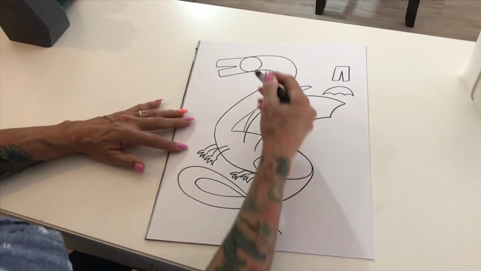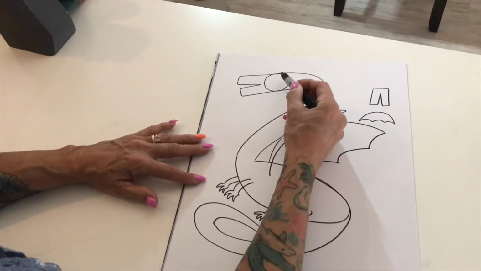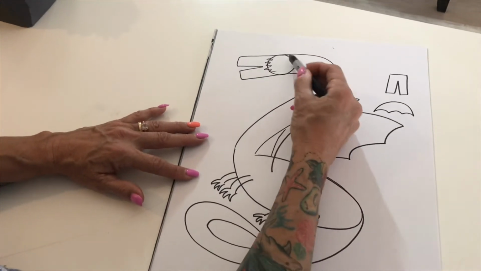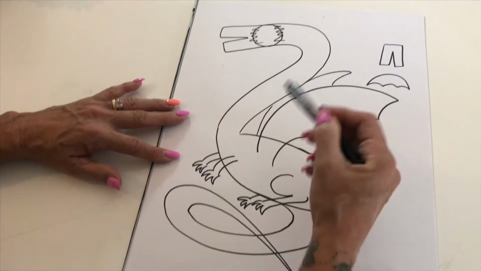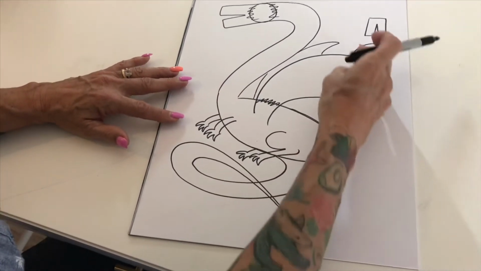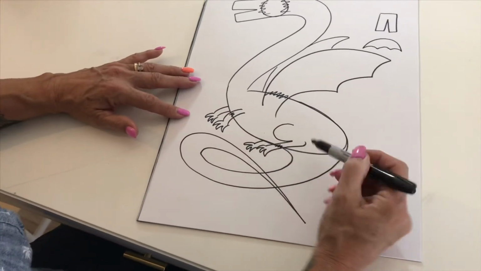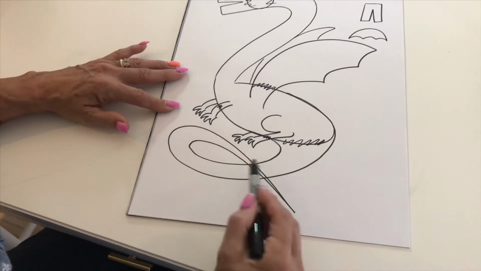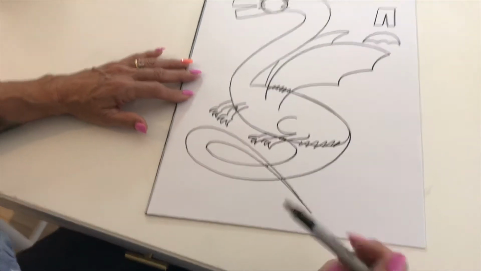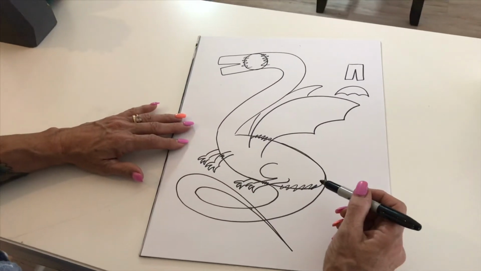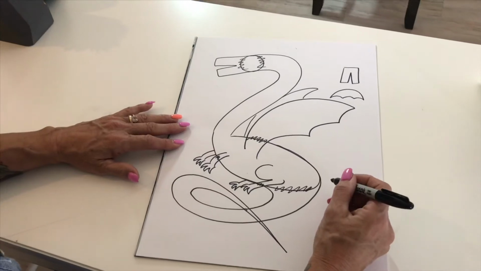But for now, you can go in and erase. I can't do that with the Sharpie, but you're going to erase all what I call bad lines in here. The ones that are overlapping, where we don't want to see that line. This we don't want to see, this we don't want to see, this we don't want to see, and there could be some small ones in the tail. So go ahead and get that started, and then we're going to continue with all the details in just a sec.